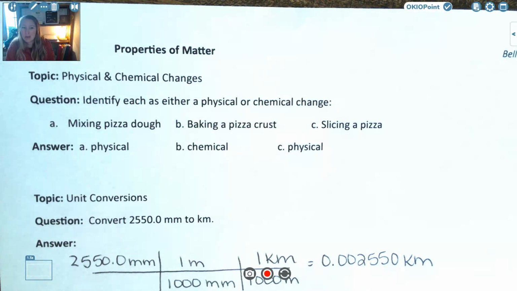So you might be thinking, why should I start with a Bellwork question? Well, there's 3 reasons. 1 is that it engages students right away. 2 is that it identifies misconceptions early. And 3 is that it builds a routine for success.